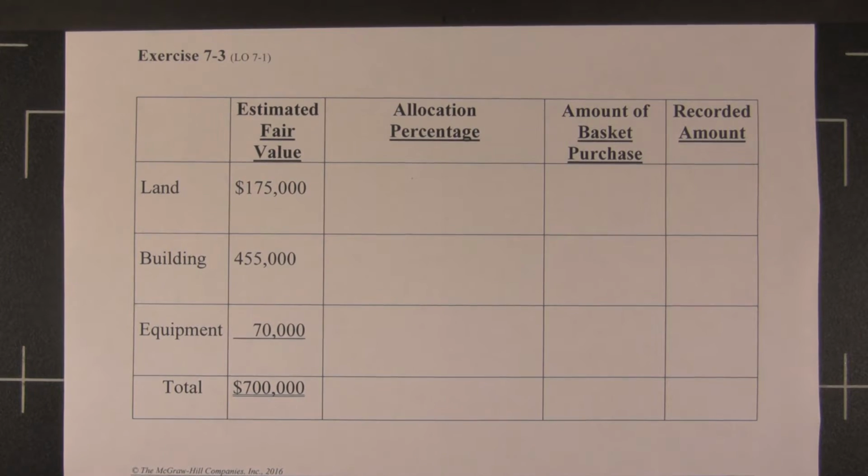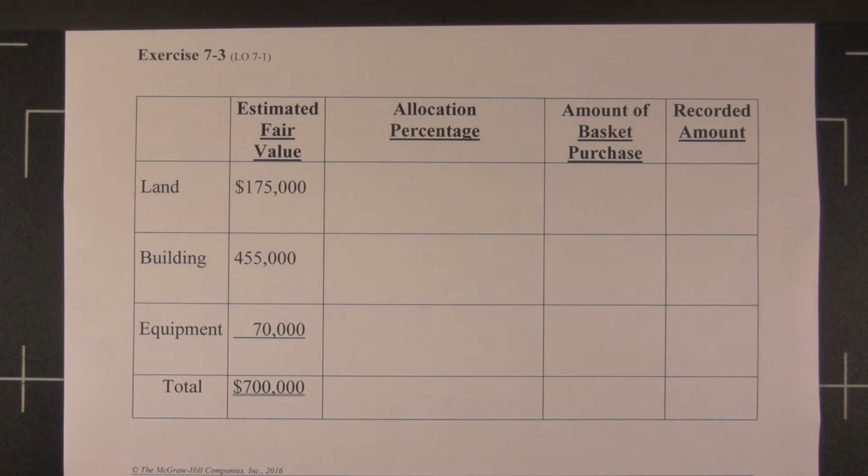I probably should be shot for admitting this, but this is my favorite kind of accounting problem. I don't know why. I just think it's fun. I know, I probably need a life.